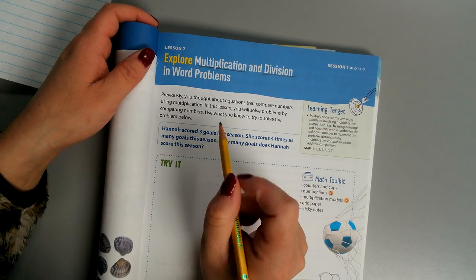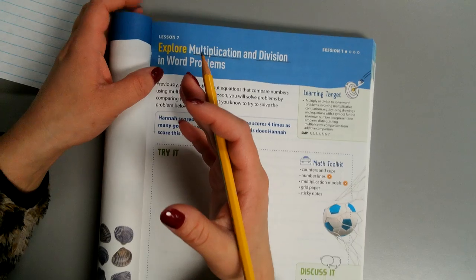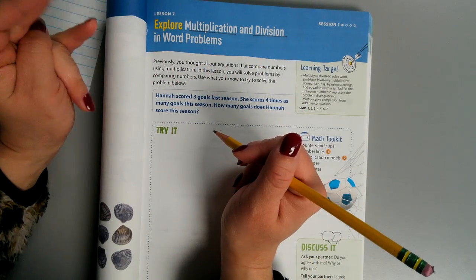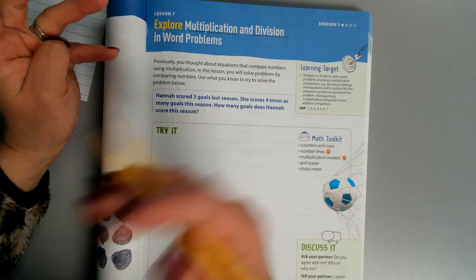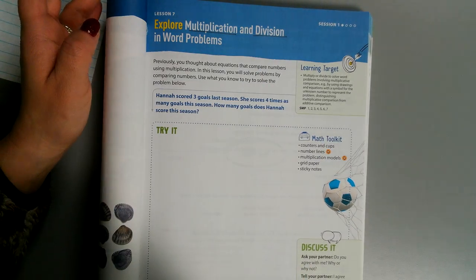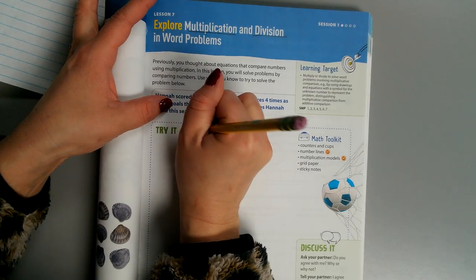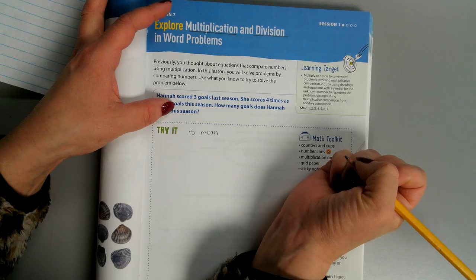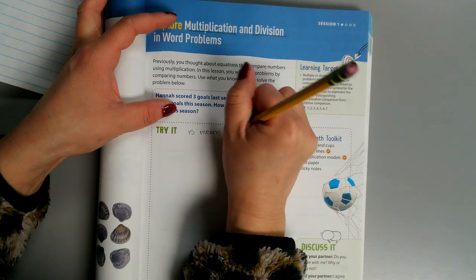Okay. So in our last lesson, we were talking about comparing numbers using multiplication. In this lesson, we're going to solve problems by comparing the numbers. So this is very important. We're going to write this again. What does is mean? Is means equals.